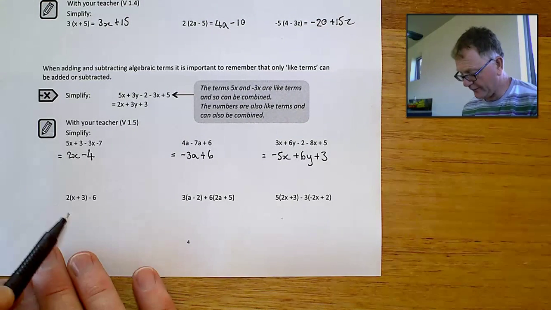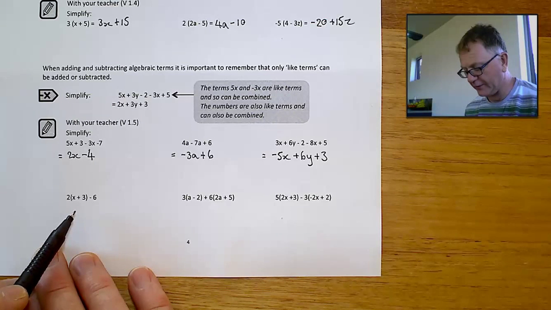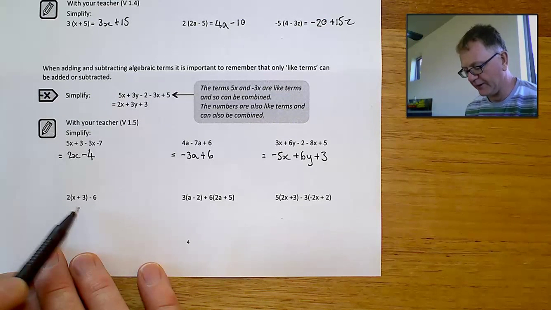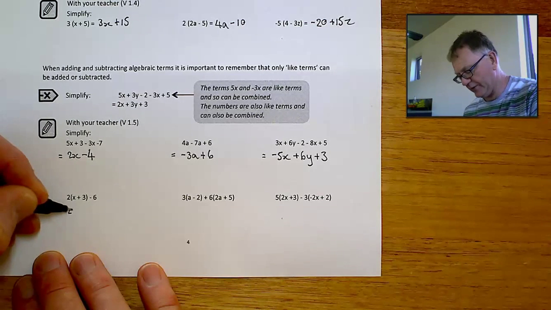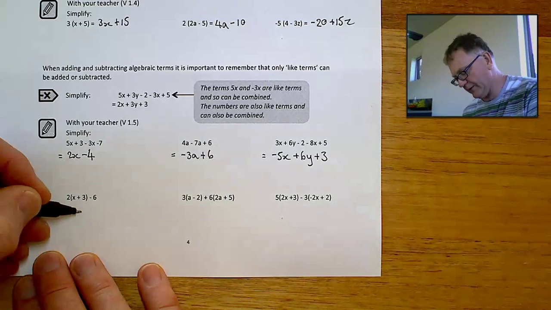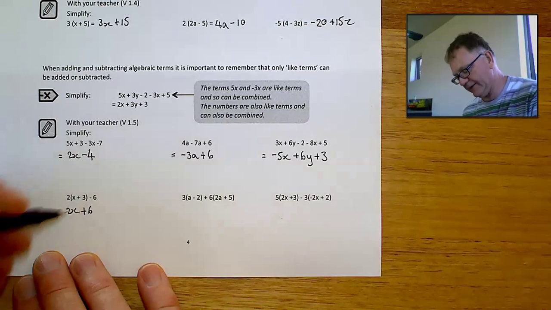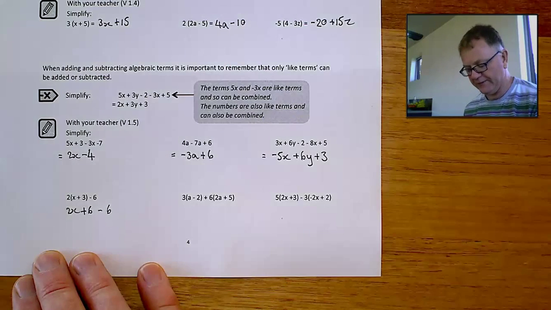Okay, for these examples here, the rest of them, before we can collect up our like terms, we have to expand them, multiply out the brackets. So this 2 applies to everything inside the brackets. 2 times the x gives me 2x. 2 times the 3 gives me plus 6. And then I have this minus 6 at the end.